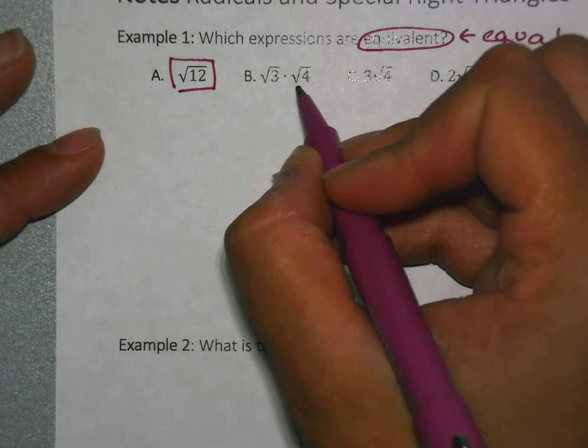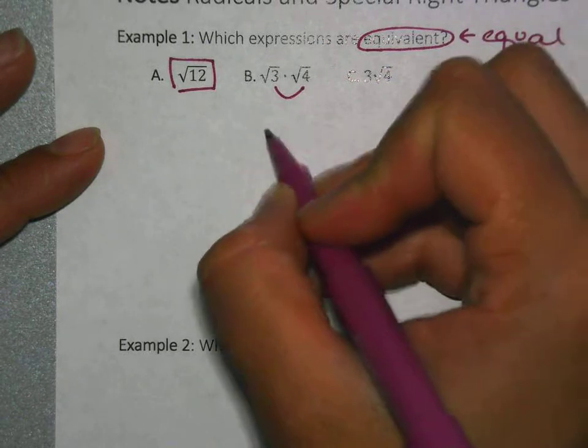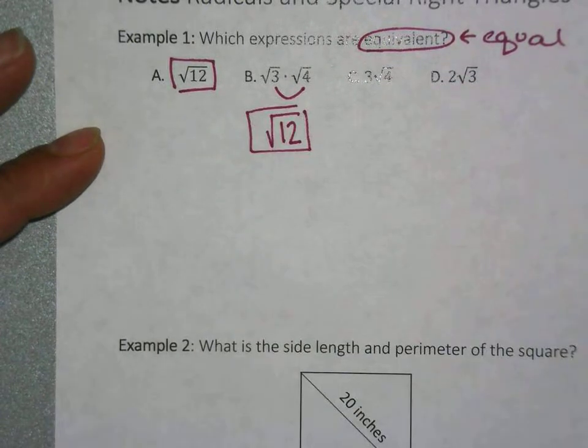For root 3 times root 4, I know I can multiply these. So 3 times 4 gives me root 12. So right now it looks as though A and B are equivalent.